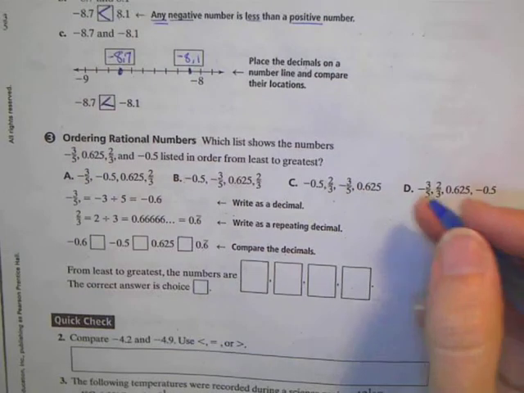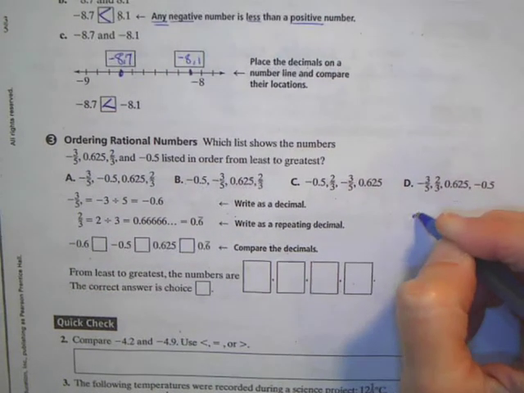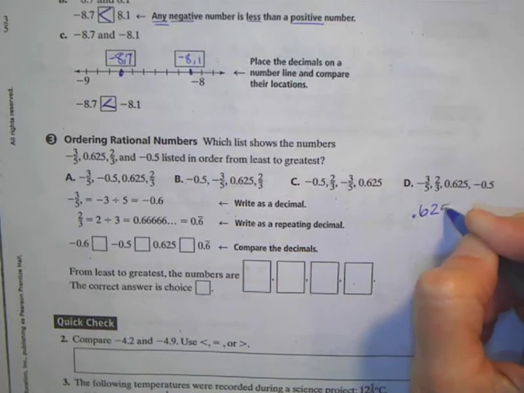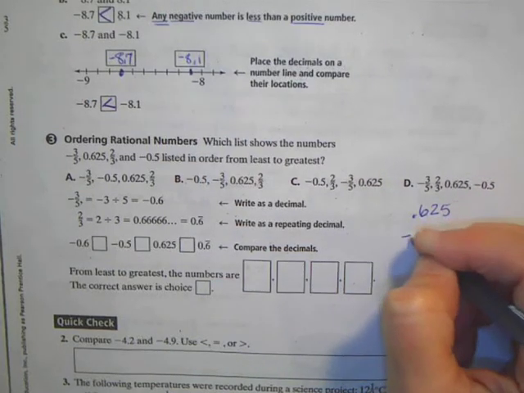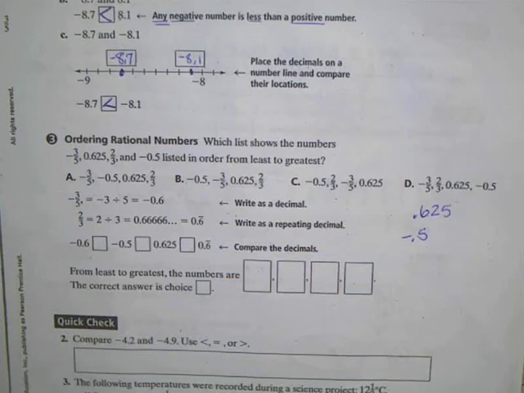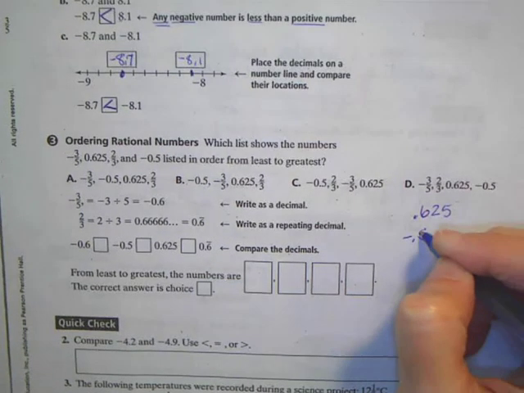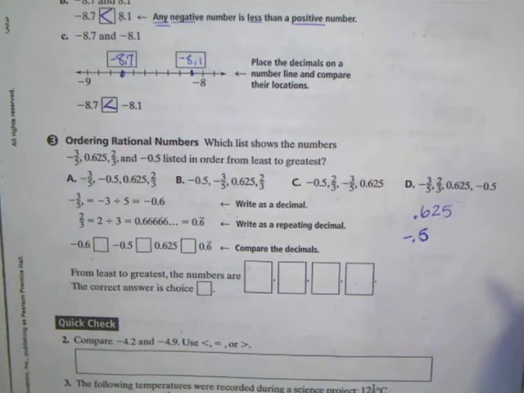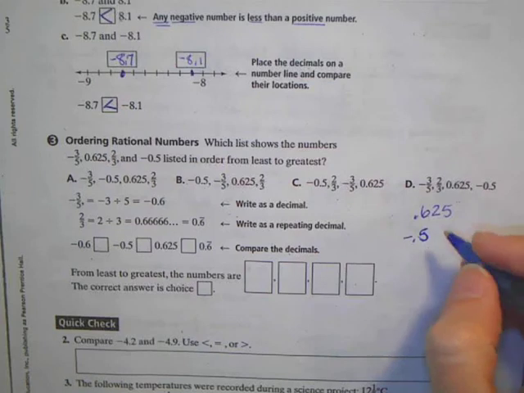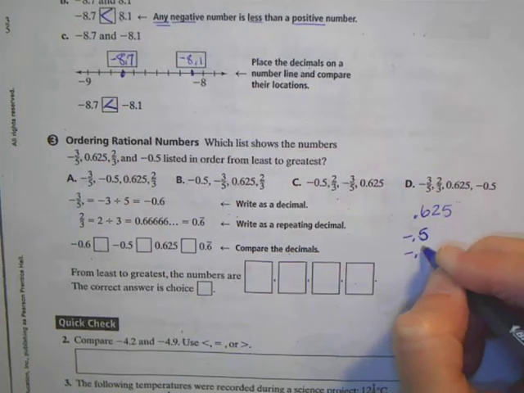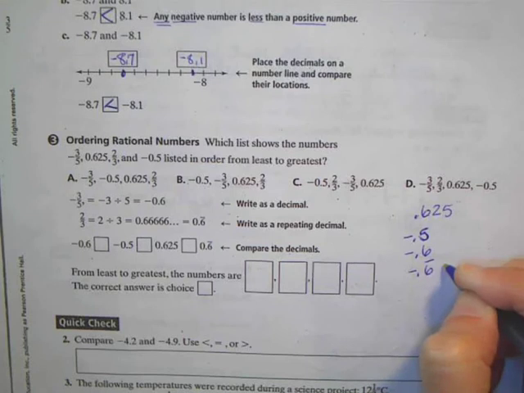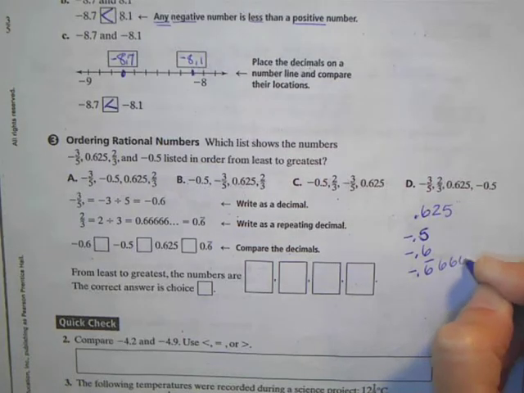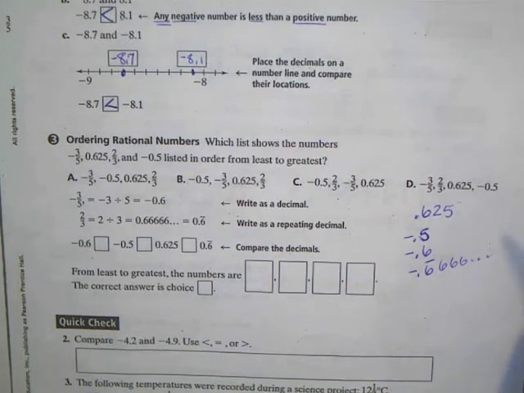Sometimes it's helpful to just jot them down so you can compare them digit by digit. Don't forget to include their positive or negative signs as the case may be. And now the negative 0.6 repeating, remember, is a string of 6s continuing on.